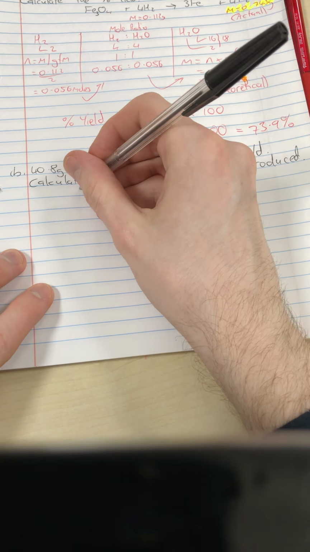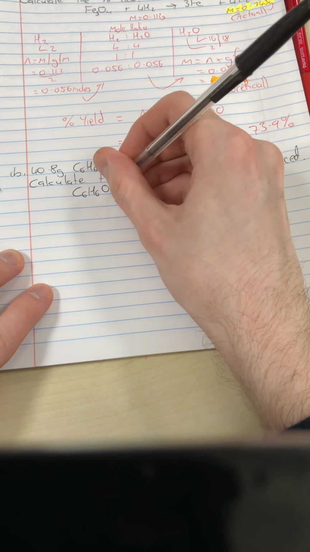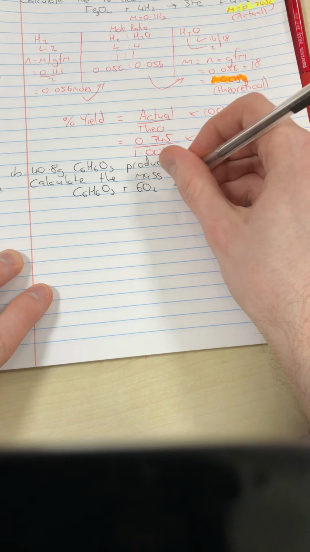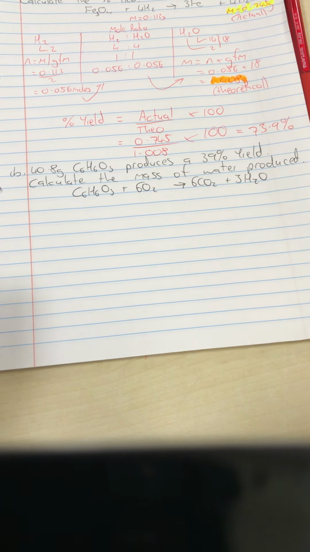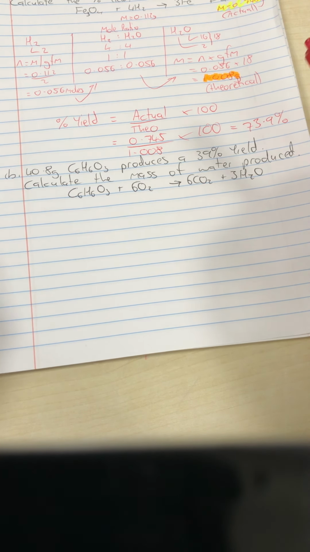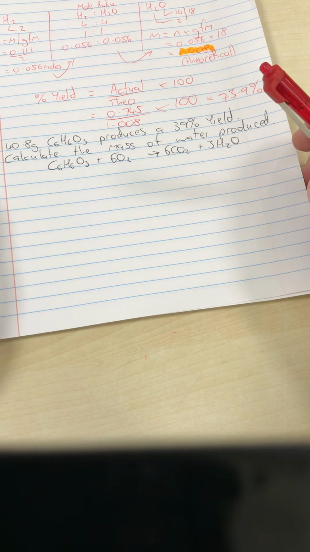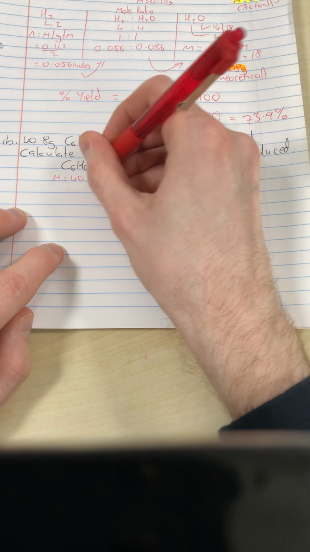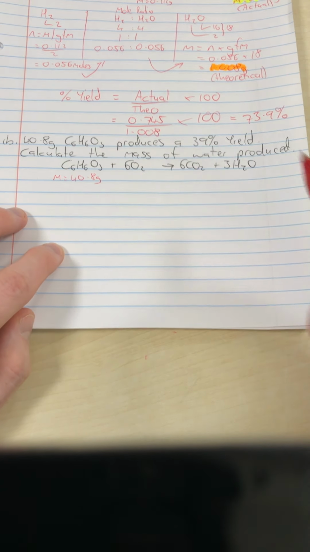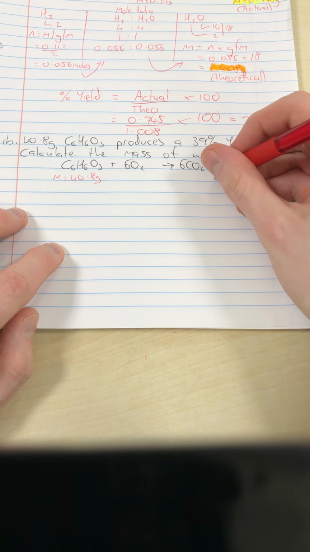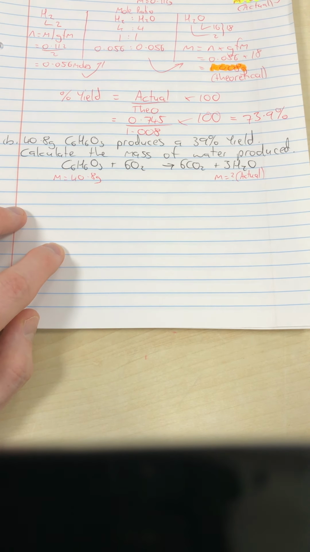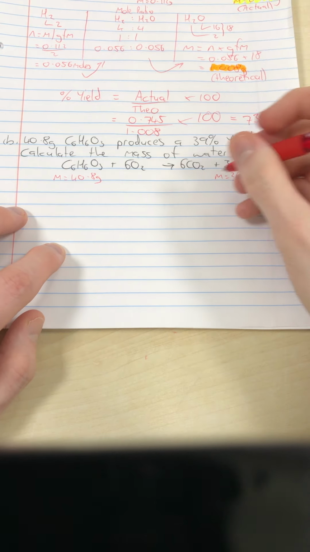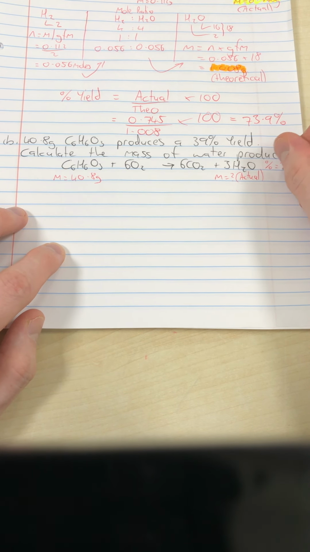Right, here is the equation, so it's C6H6O3 plus 6 moles of oxygen, and that goes to 6 moles of carbon dioxide plus 3 moles of H2O. So I'll change to red. And again, as usual, it's the same thing. Write what you know. We know we've got a mass of 40.8 grams of C6H6O3, and we are trying to work out the mass of water. Now, that mass of water, that's the actual yield. That's what we would have actually got. And also, we know that the percentage is 39%.